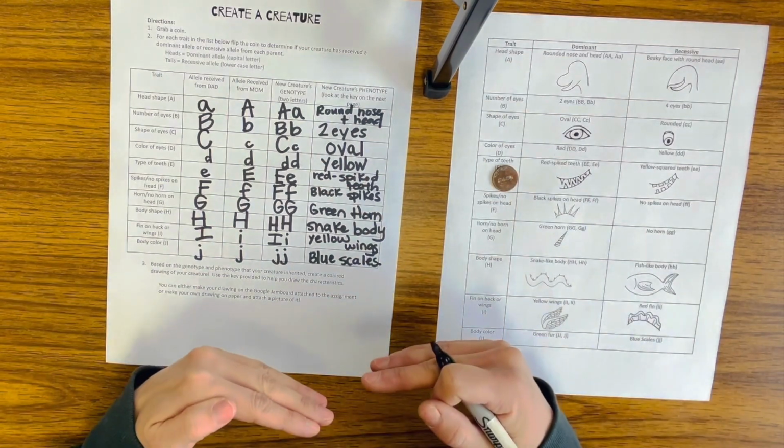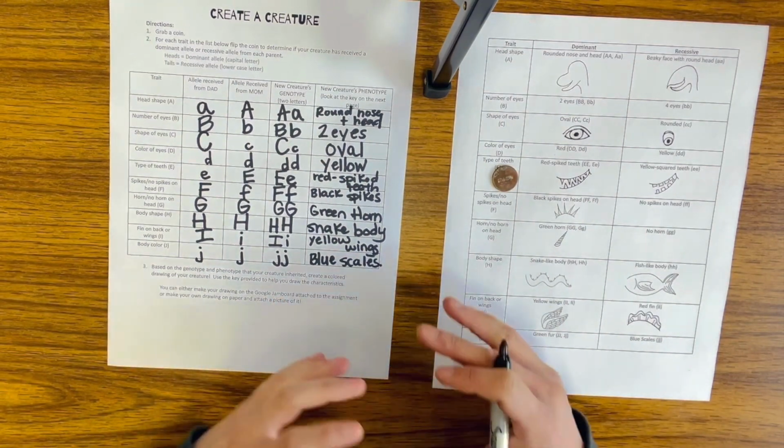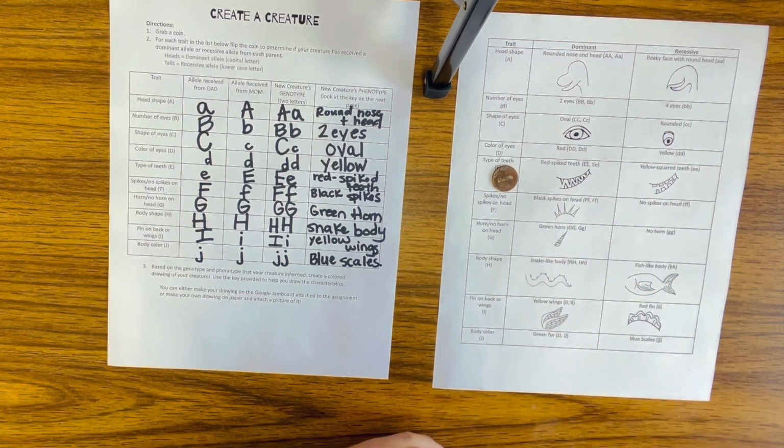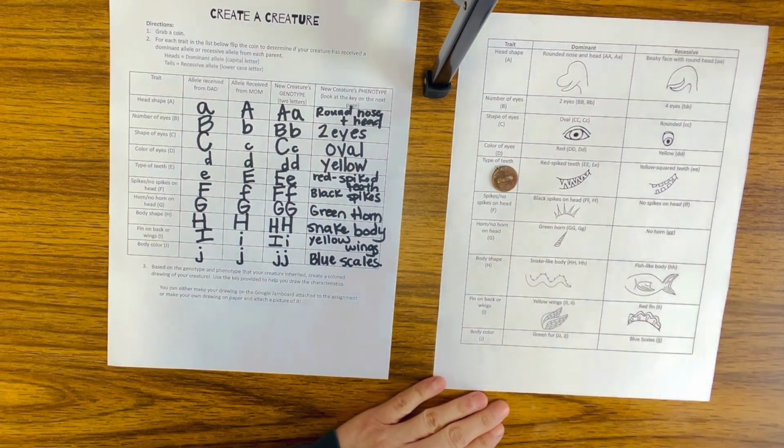If you want to take it a step further and do the Jamboard or draw a picture and send it to me, that's optional. I would highly encourage it because let's be honest, this is going to be kind of a weird creature and fun to draw.